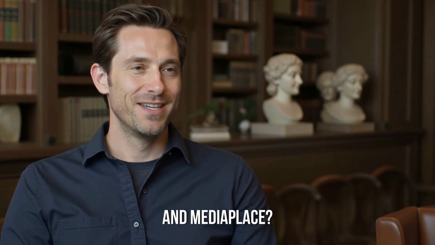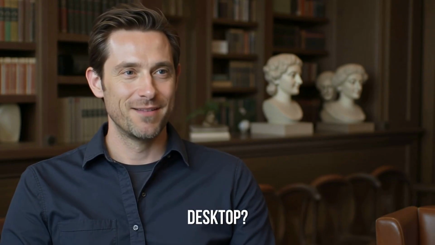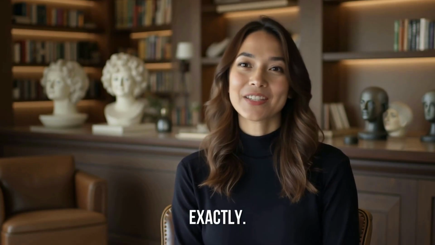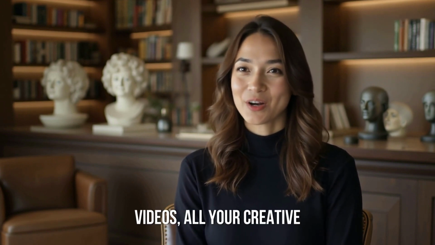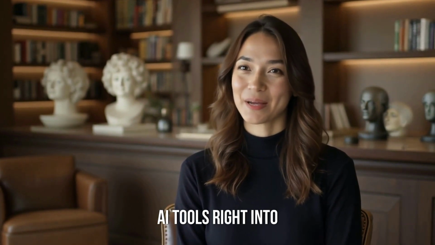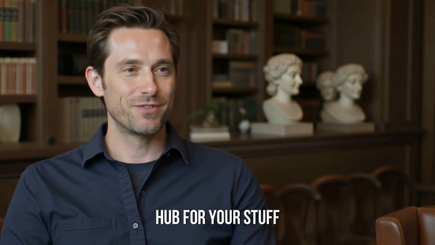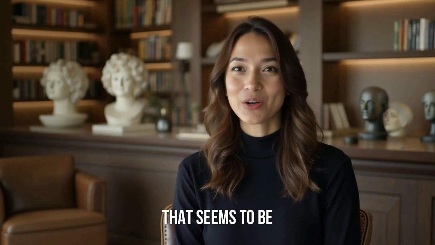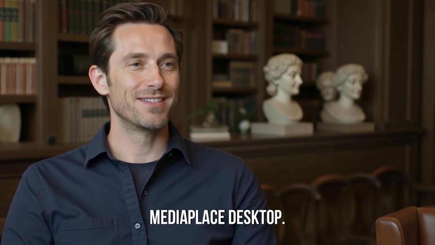Got it. And MediaPlace? MediaPlace is different. It's a desktop app first. It calls itself an AI-powered creative suite. Desktop, so installed onto your computer. Exactly. And the focus seems to be more on managing your media, photos, videos, all your creative files, and then integrating AI tools right into that management process. Plus a design suite. So like a central hub for your stuff and creating new things. That seems to be the goal, yeah. Centralizing everything. So the big immediate difference is Fotor web, MediaPlace desktop.